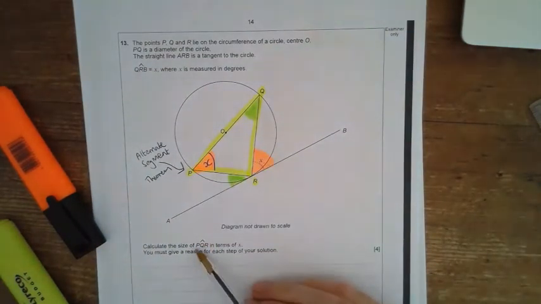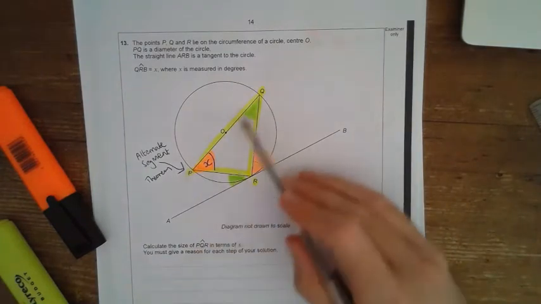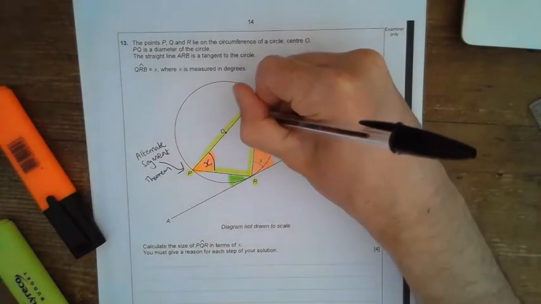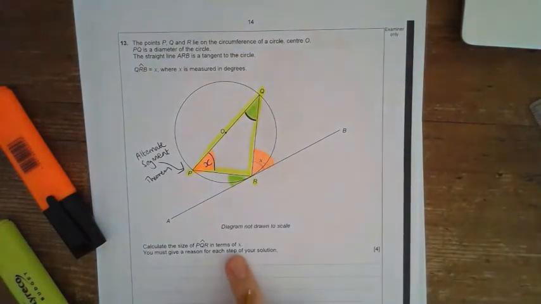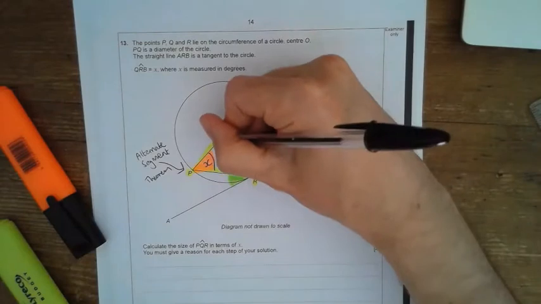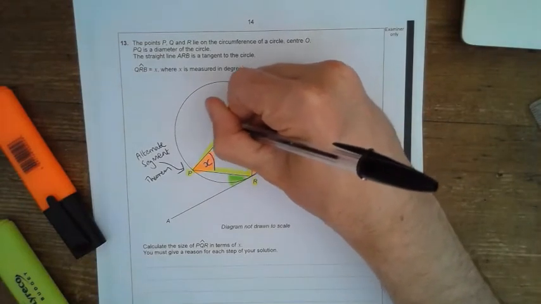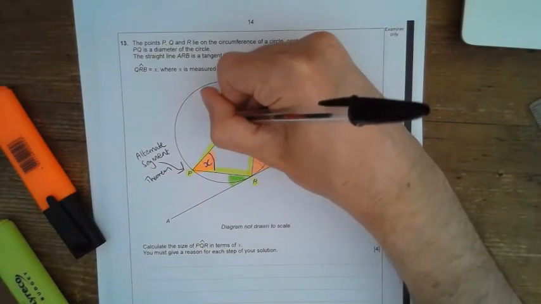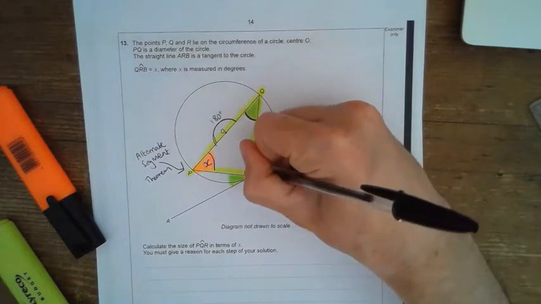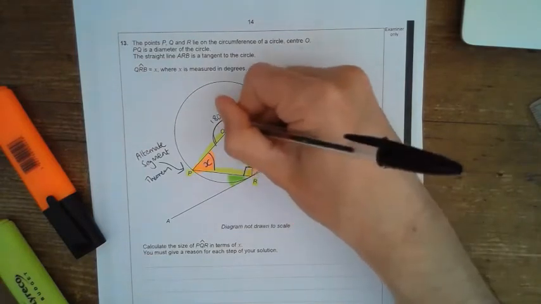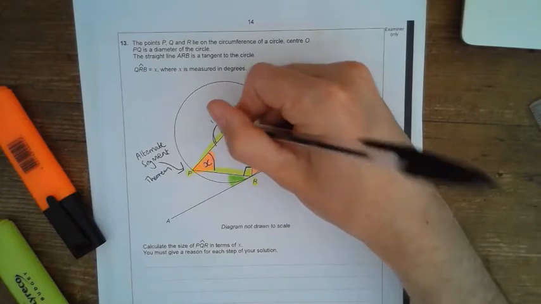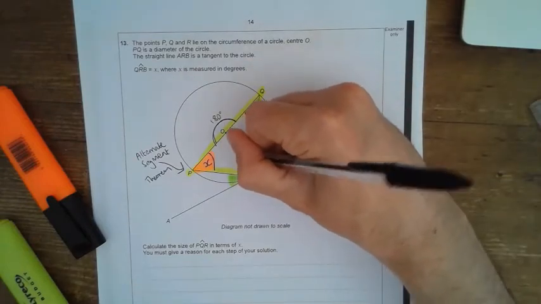It's then asked us to calculate the angle of PQR, so from P to Q to R, so it wants us to work out this green angle here in terms of x. You must give a reason for each of your steps. So I need to know what this angle is here. So this angle here, we know is a straight line. That's 180 degrees. So this angle must be 90 degrees because the angle at the circumference is half the angle at the center. So that's 90 degrees.